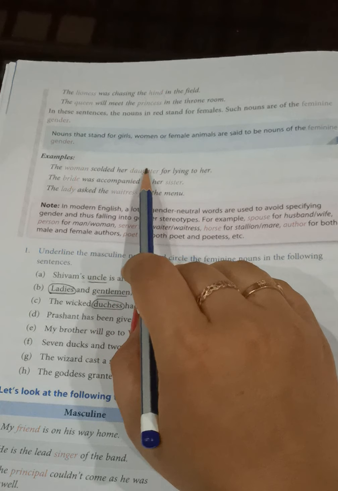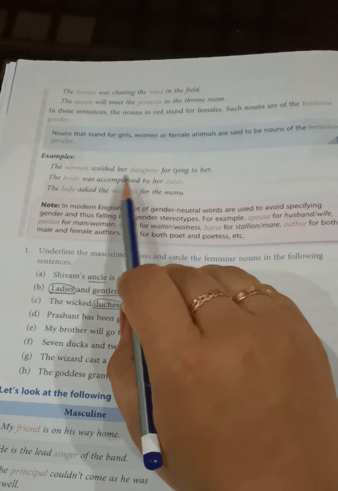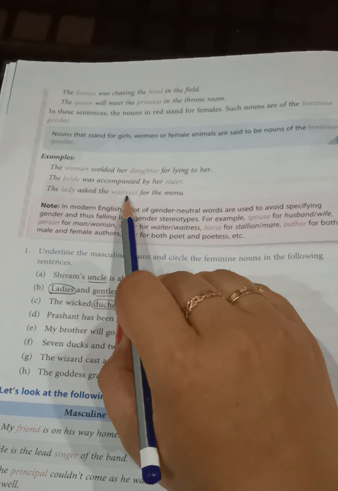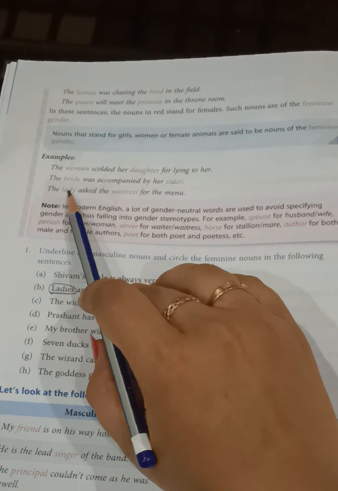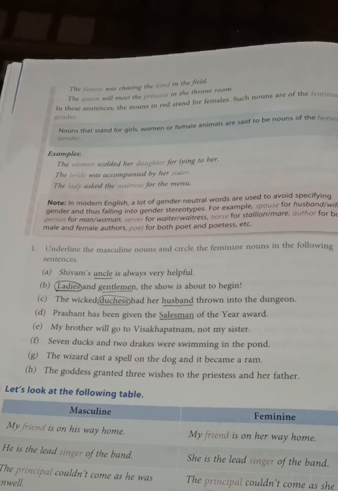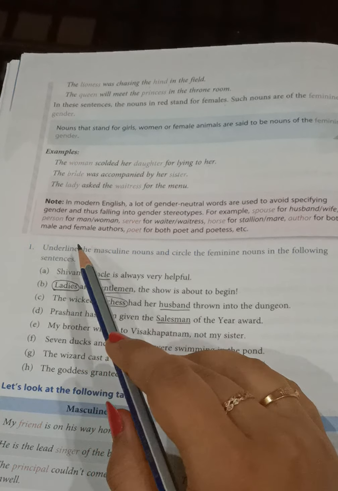Woman and daughter. The bride was accompanied by her sister. Bride and sister. The lady asked the waitress for the menu. Lady and waitress. Understood students? Now let us start question number 1 of the exercise.